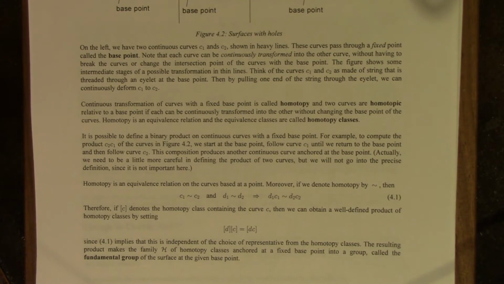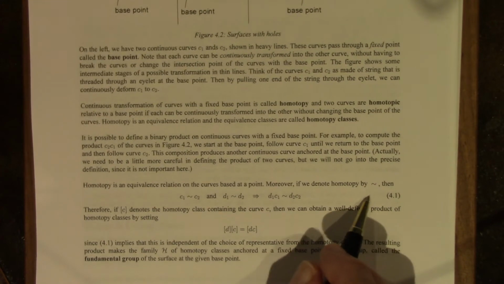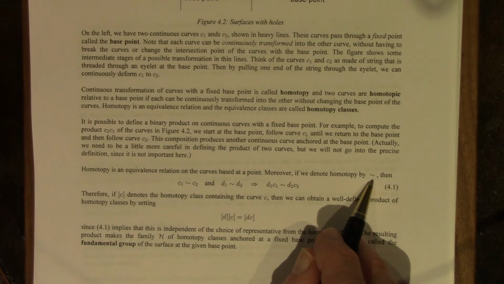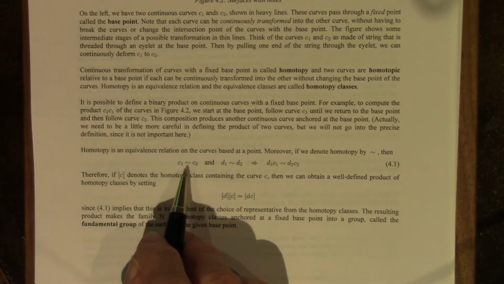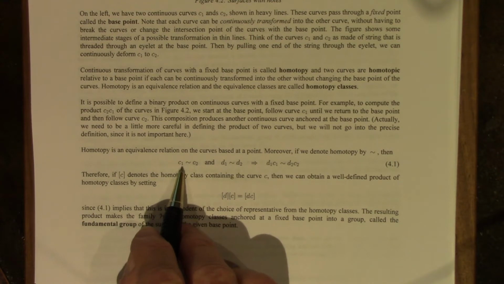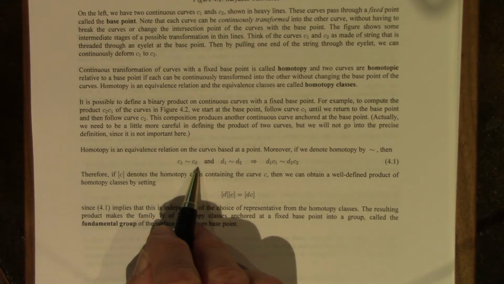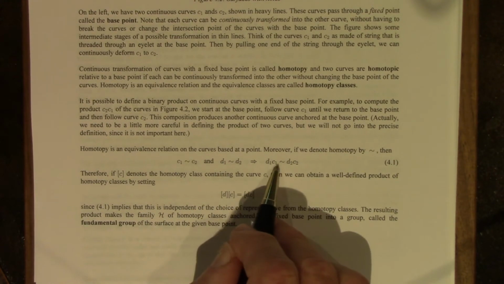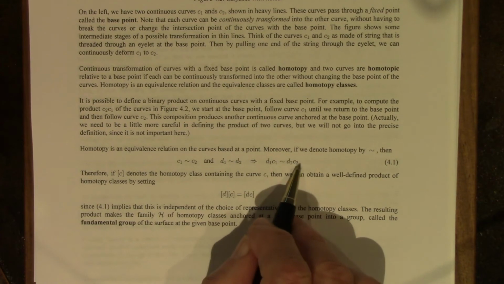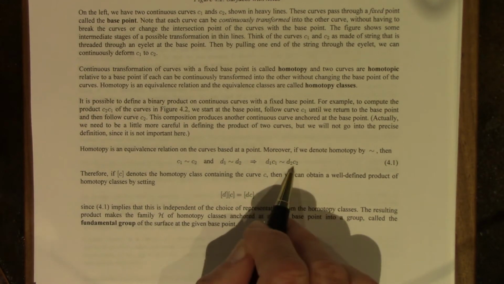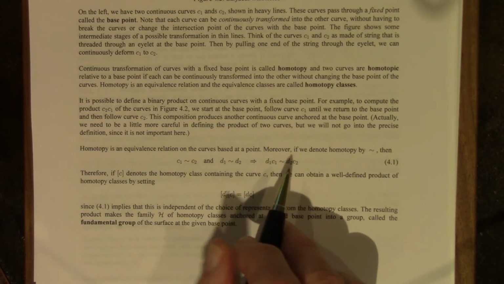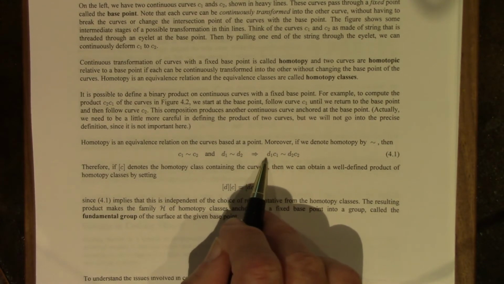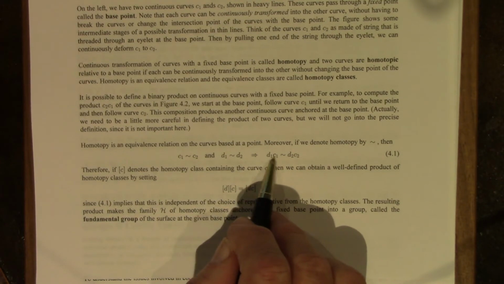Homotopy is an equivalence relation on the curves at a base point, and I'll denote it by a squiggly line. Then it's the case that if C1 and C2 are homotopic, and D1 and D2 are homotopic, then the products C1, D1 and C2, D2, in that order, are homotopic. I said C1, D1 because that's the order in which you follow the curves.